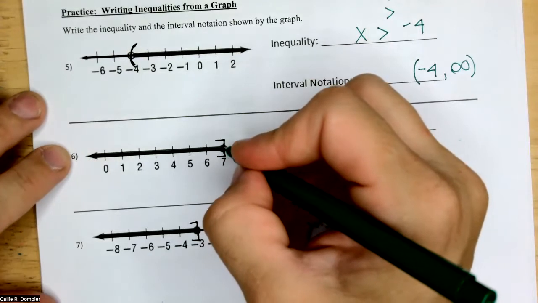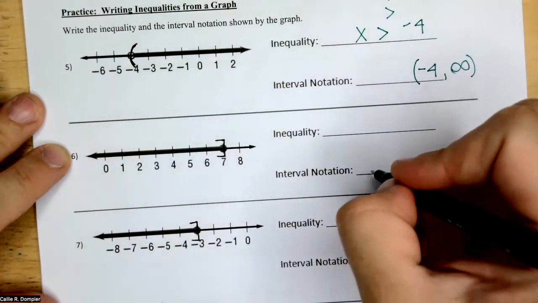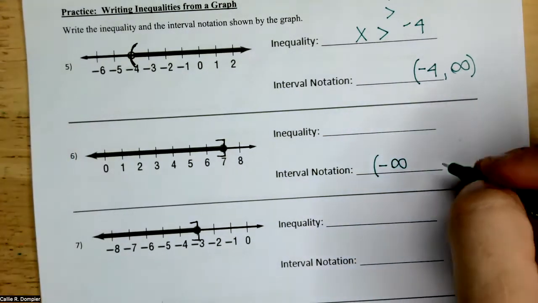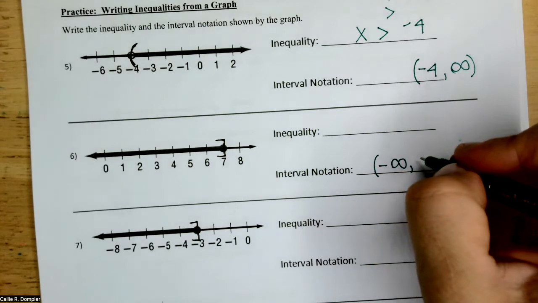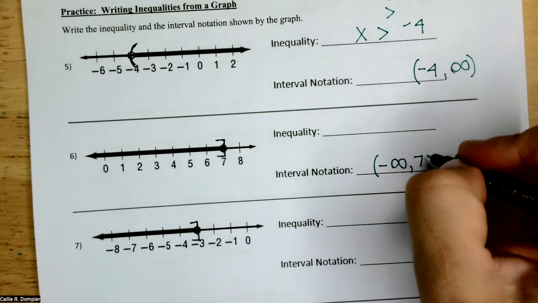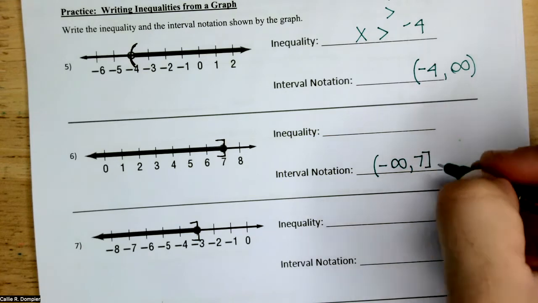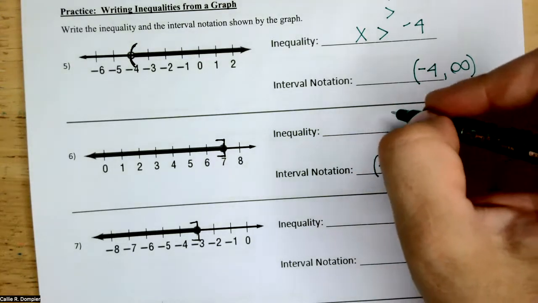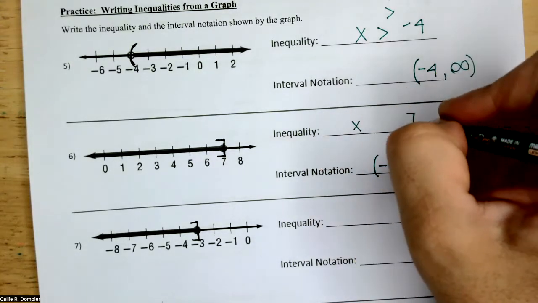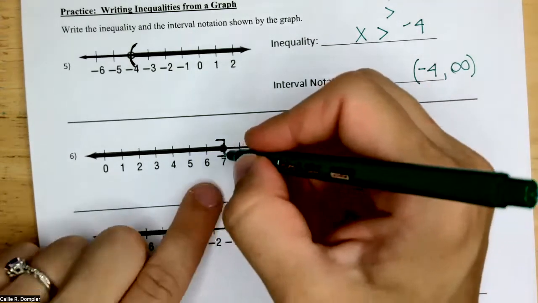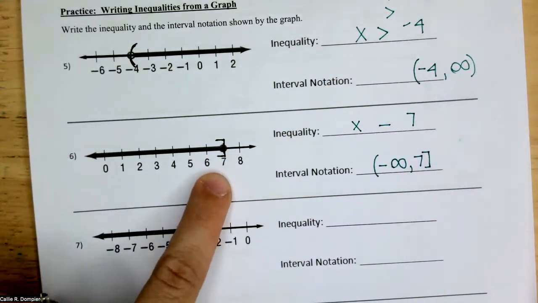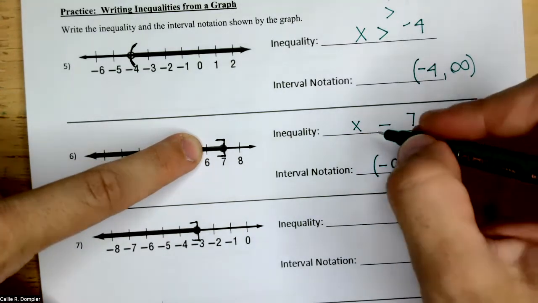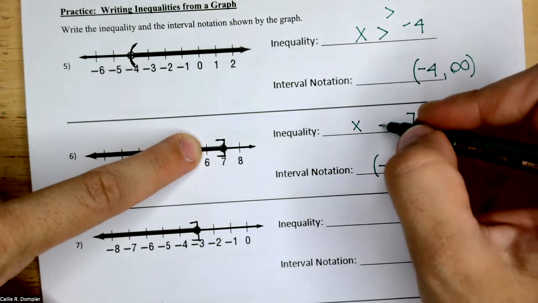Here we have the number 7, and the line is going towards negative infinity. So if I see the arrow going towards negative infinity, I can start with negative infinity, and that line ends at a positive 7 and includes the 7 because of that bracket that is written on the 7. Good. So the inequality will have x and it will have a 7, right? It does have greater than or equal to because of that bracket.